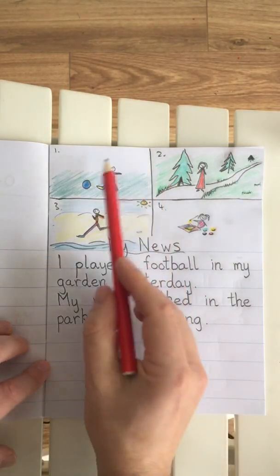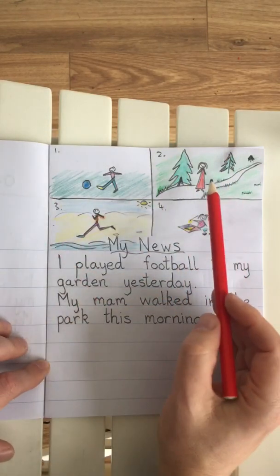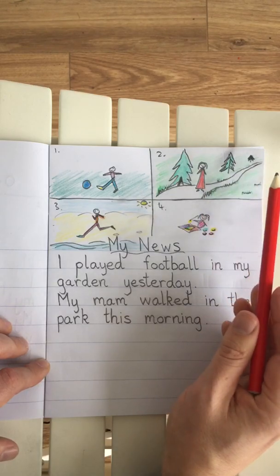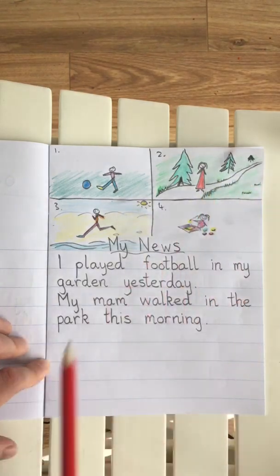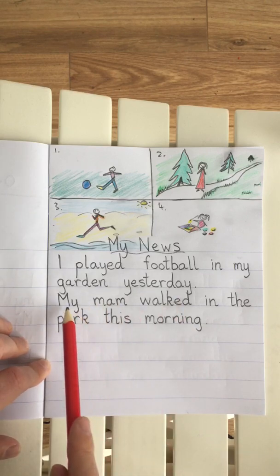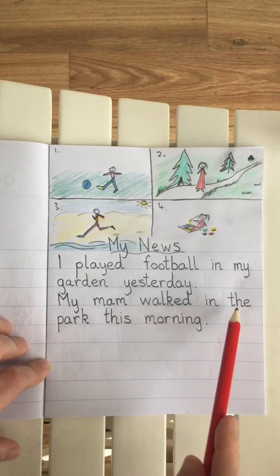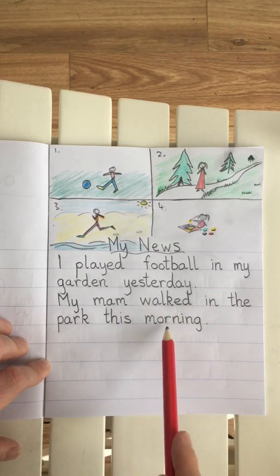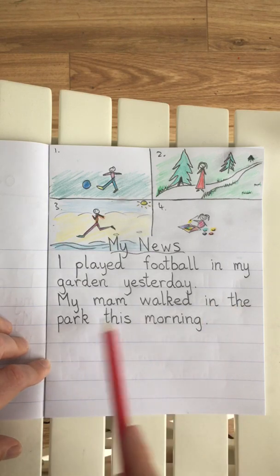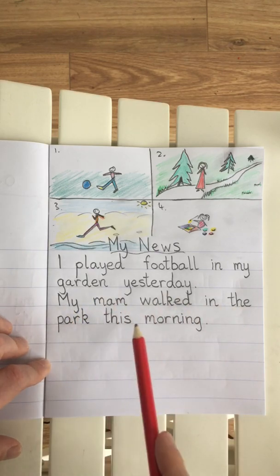So the second one, there's me playing football in the park. Add a little colour so your page looks cooler. Second one is here. This is my mum, and she's gone for a walk in the park. Just to use some different verbs and action words, I've done this one. So my mum walked in the park this morning. When did she do it? This morning. Where did she go? The park. What did she do? She walked. My mum walked in the park this morning.